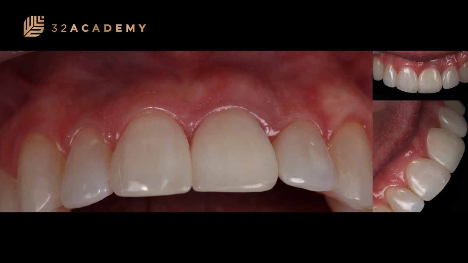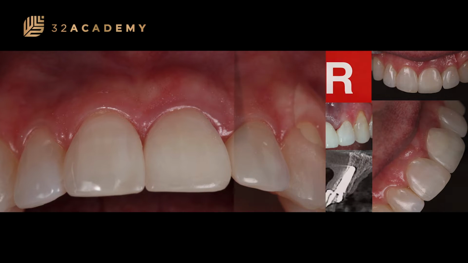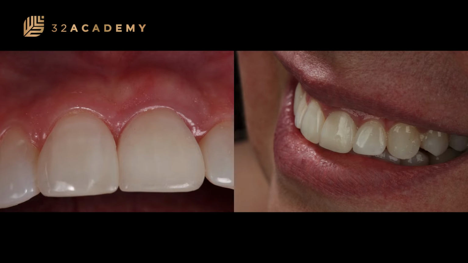So we did the scanning, we did the final porcelain restoration with ideal emergence profile, and you see here the follow-up after 2 years. Everything is being maintained in the right position. So we have here the balance between the lips, the gingival architecture, and the final porcelain restoration.